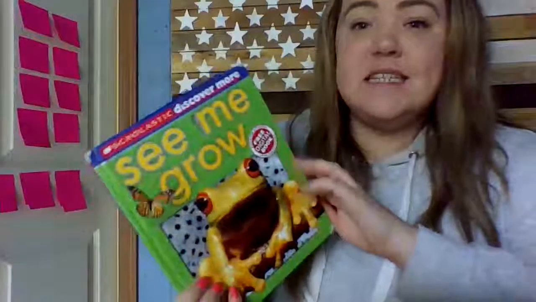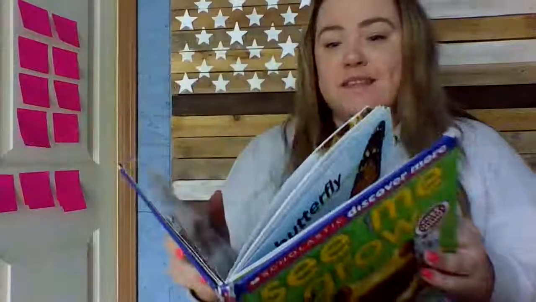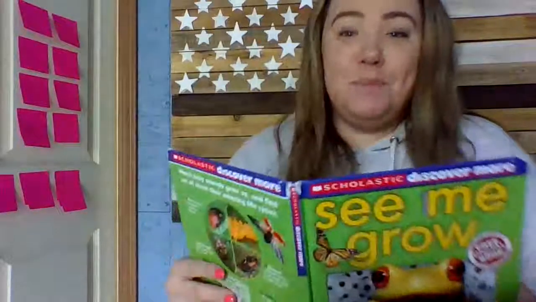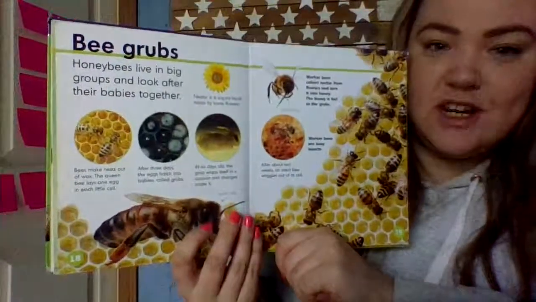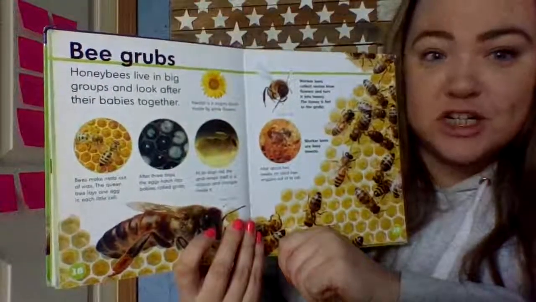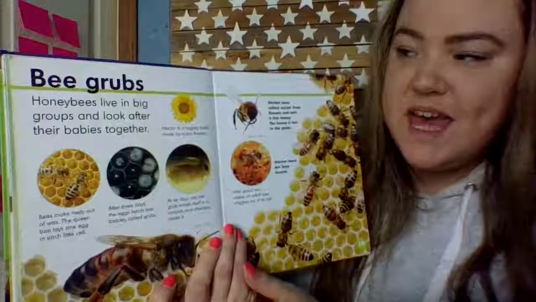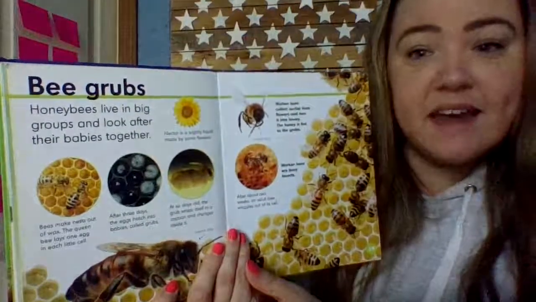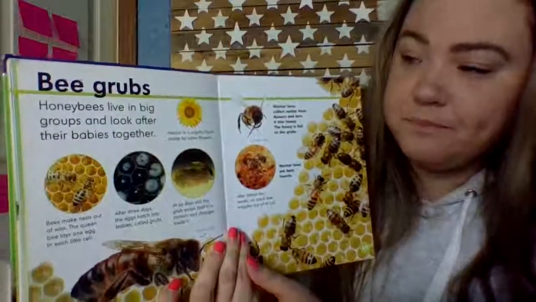So today we're going to talk about bees, and we're going to talk about the life cycle of a bee. So here's my bee page, and it has a bunch of different facts about bees that I'm going to share with you. Like honeybees live in big groups and look after their babies together. So they live in the hive and they all look after their babies together.